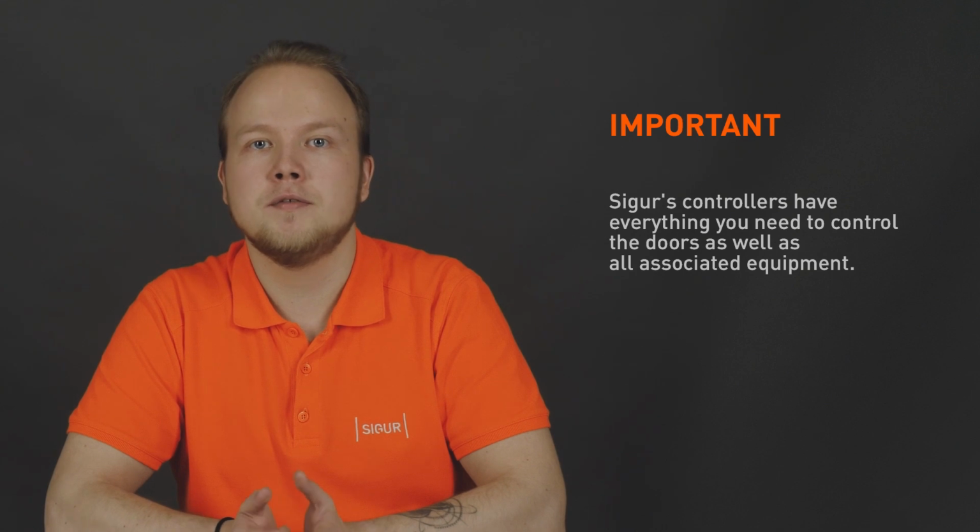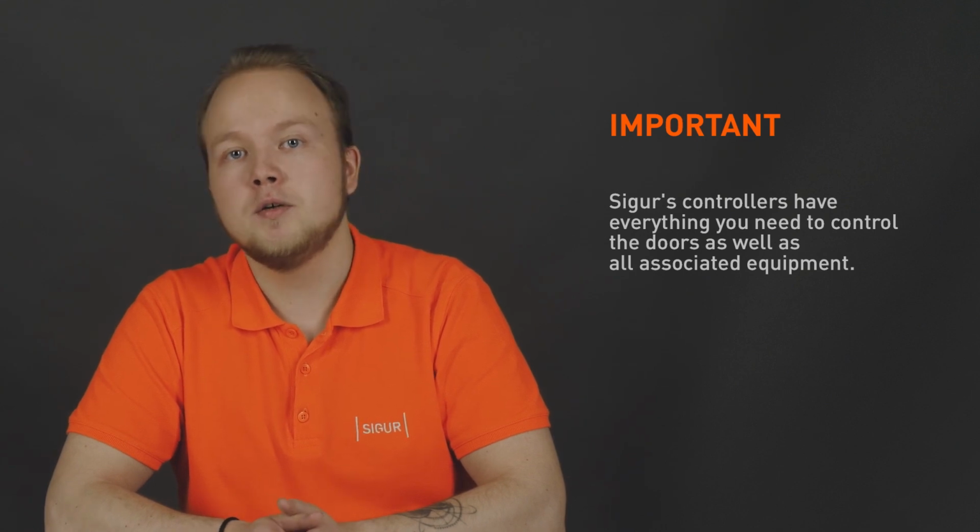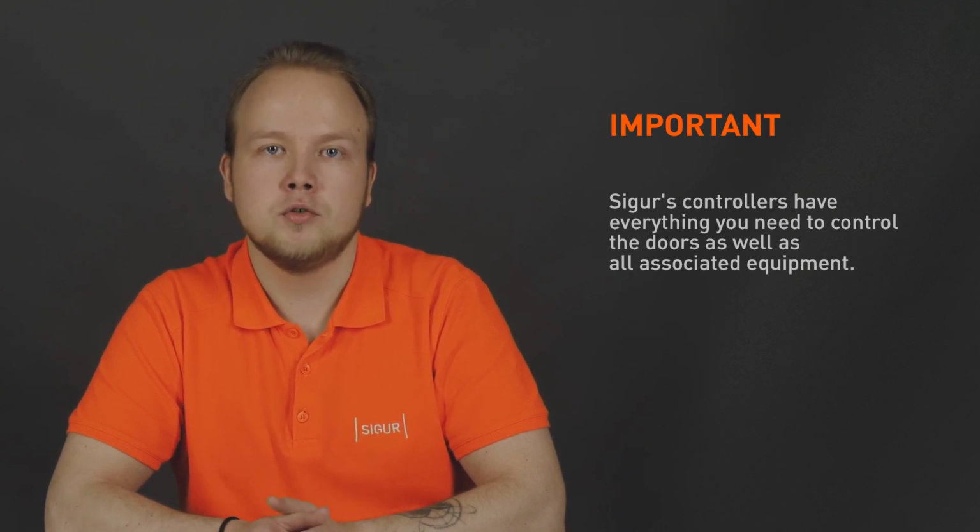Before moving on to the first block, I'll note that any of the Sigur controllers have everything you need to control the doors, as well as all the related equipment. You don't need any extra extension modules or similar devices for this. All additional devices, whether it's various buttons or sensors, usually get hooked up to the discrete inputs of the controller.